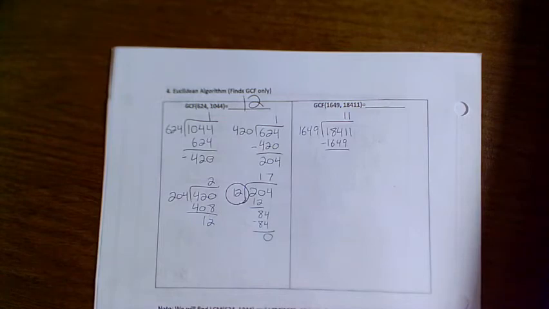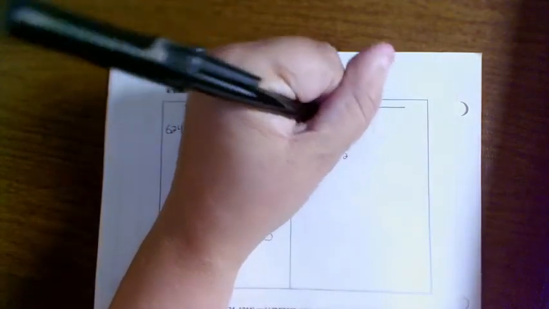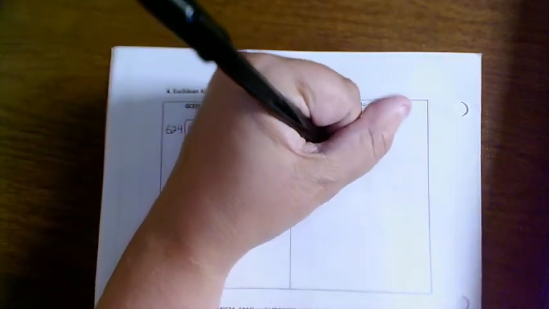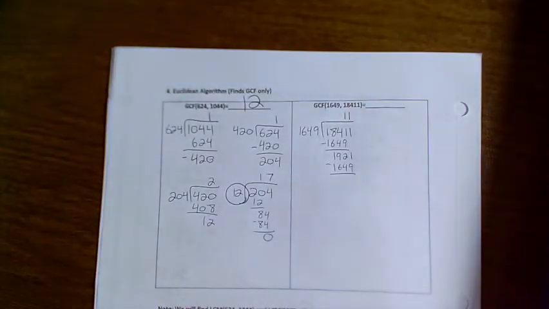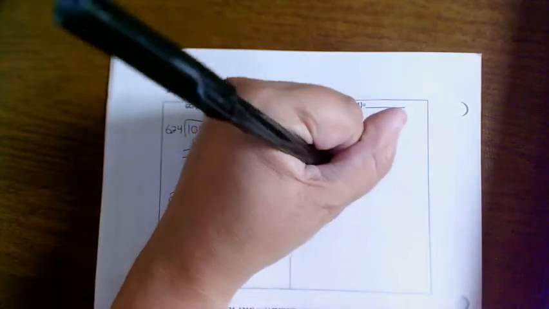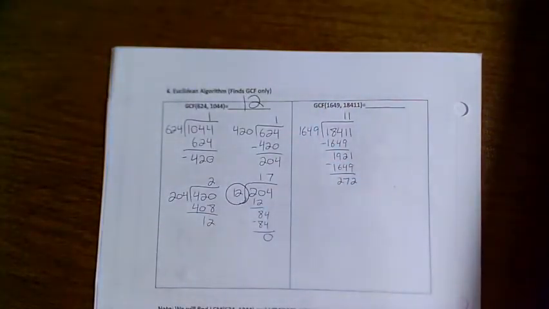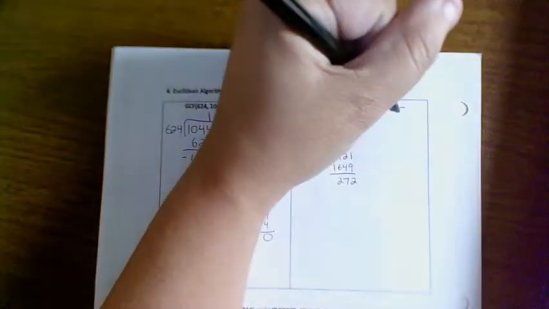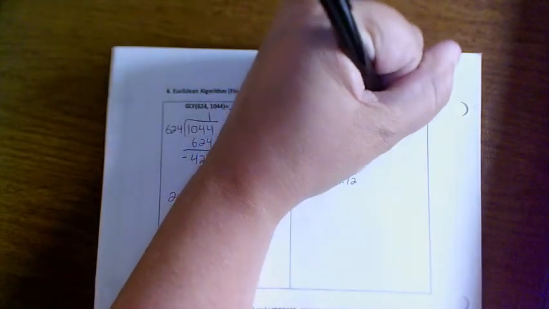So 1841 minus 1649 is 192. Bring the 1 down. So minus 1649 is 272. Okay, so we have a remainder. So how many times does 272 go into 1649 is what you would want to check next.